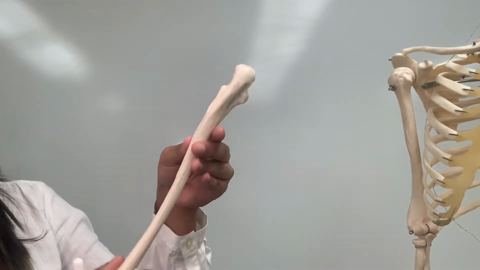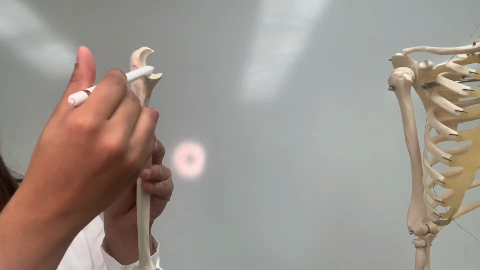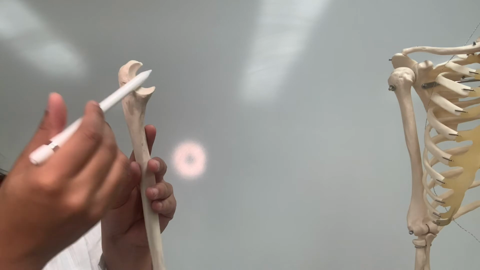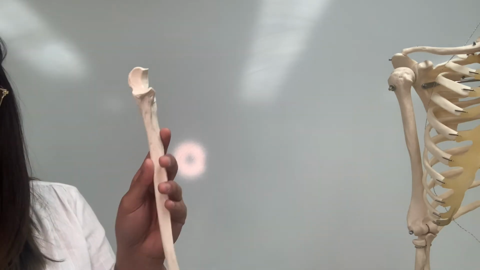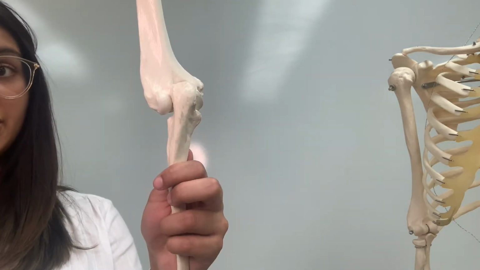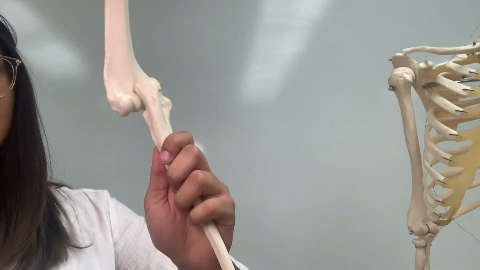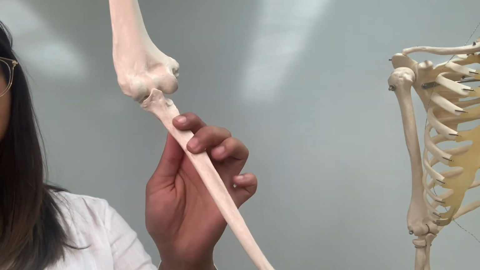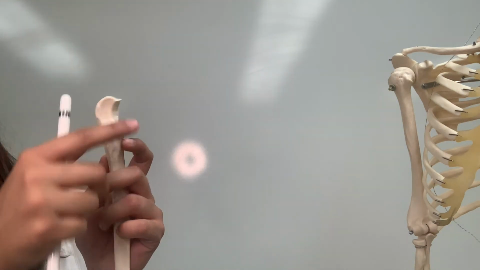Now we're looking at our ulna. Look at the head of the ulna. It's this U crescent shaped looking thing, and this right here, this whole thing is called your trochlear notch. Remember the trochlea in the humerus? So the trochlear notch of your ulna articulates in here. Actually, it's like this. Okay, so your trochlear notch.